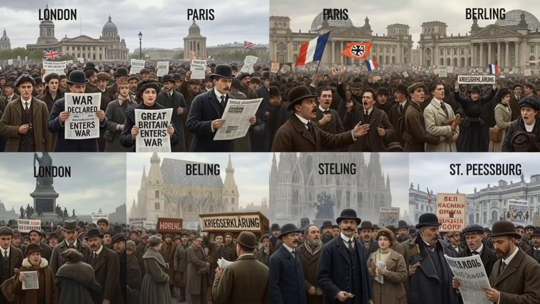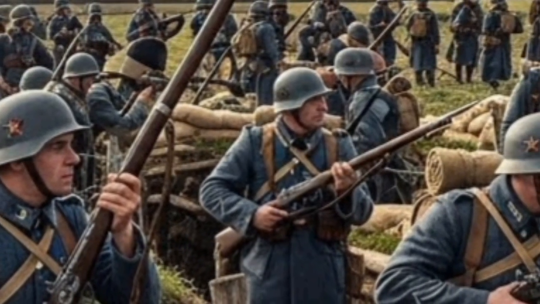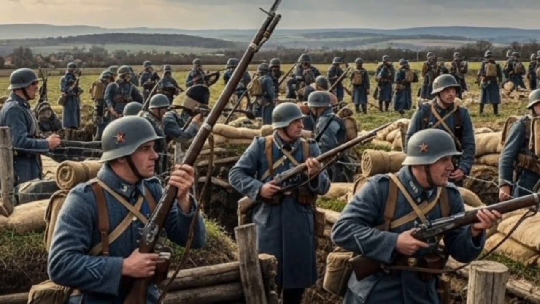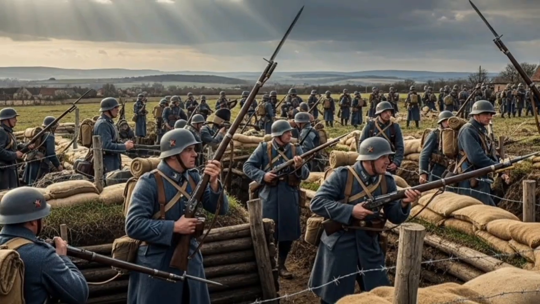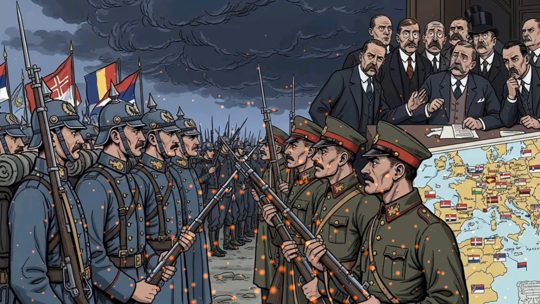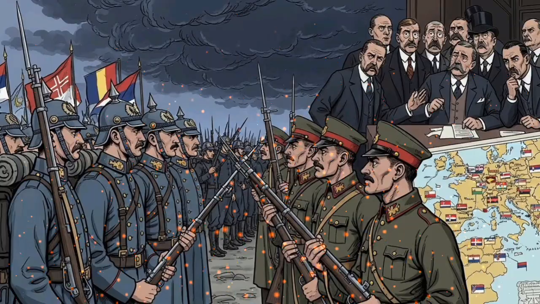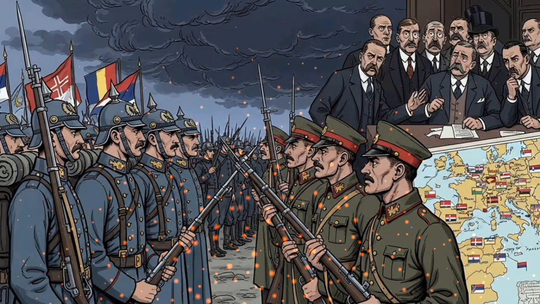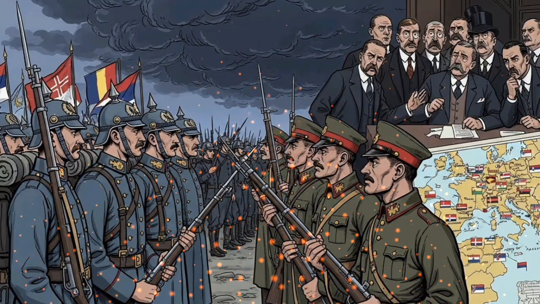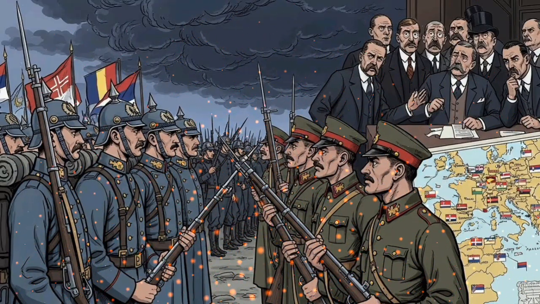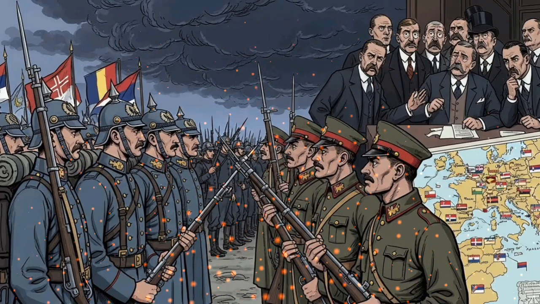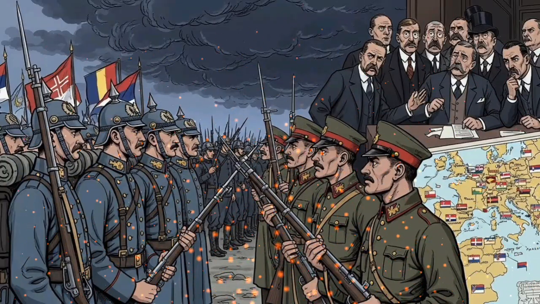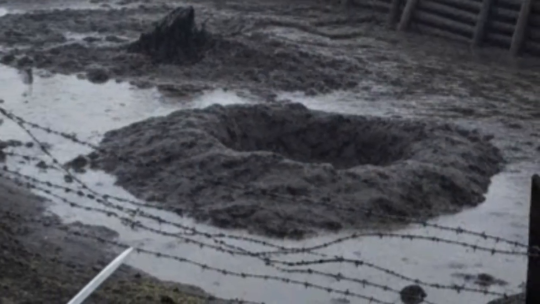As July 1914 turned into August, Europe was rapidly descending into war. The declaration by Austria-Hungary against Serbia triggered a cascade of mobilizations and counter-declarations. Russia mobilized in support of Serbia, and Germany responded by declaring war on Russia. Soon, Germany declared war on France and invaded neutral Belgium, prompting Britain to enter the conflict. Within weeks, the continent was engulfed in a full-scale war that would last for years.